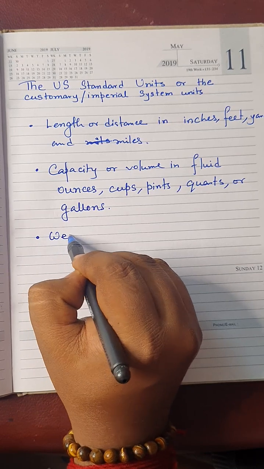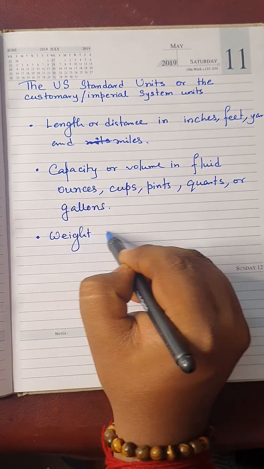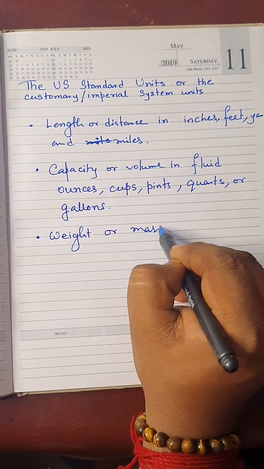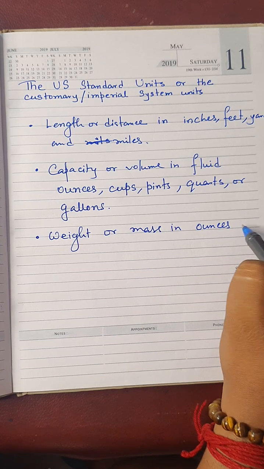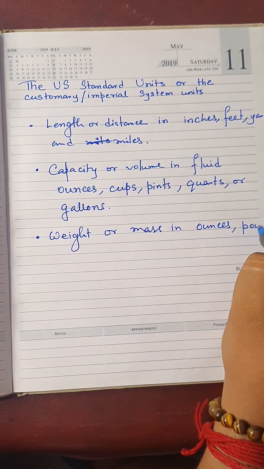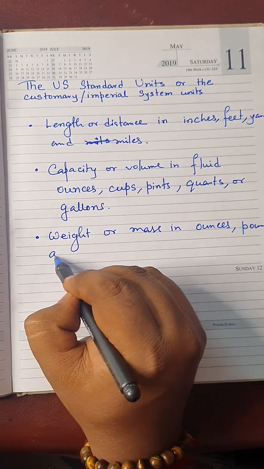If we measure weight or mass, it is in ounces, pounds, and tons.